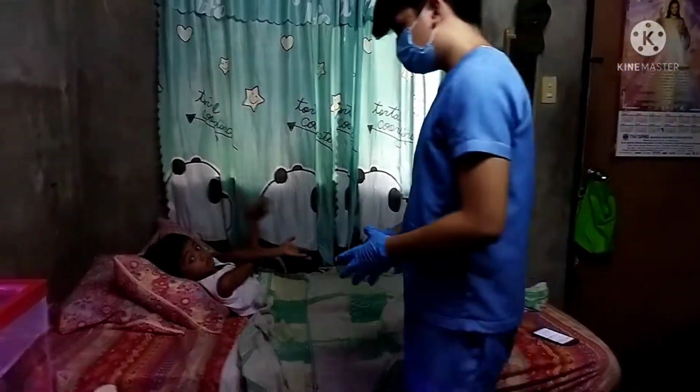Step number 15. Return the patient to a comfortable position. Make sure the linens under the patient are dry. Remove your gloves and ensure the patient is covered. Proper positioning promotes the patient's comfort. Removing contaminated gloves prevents spread of microorganisms. Sir, balik po tayo sa ating position.